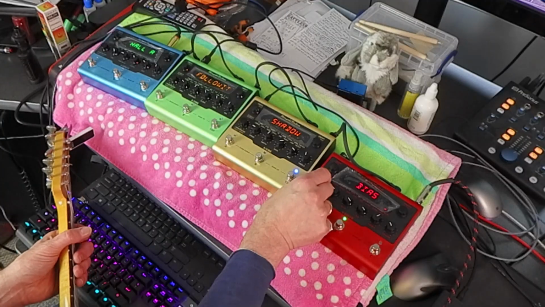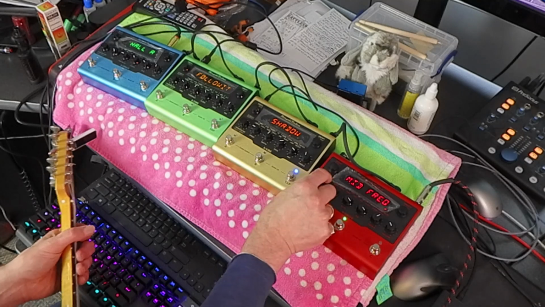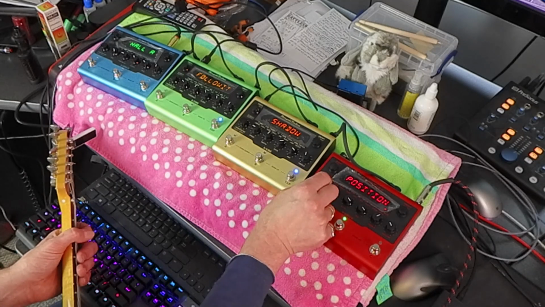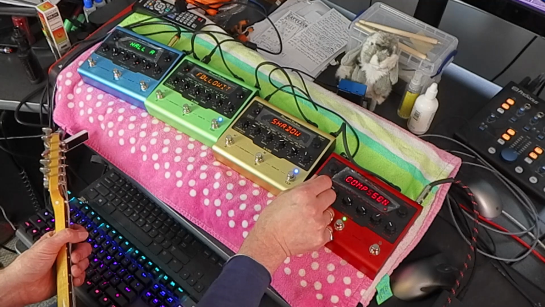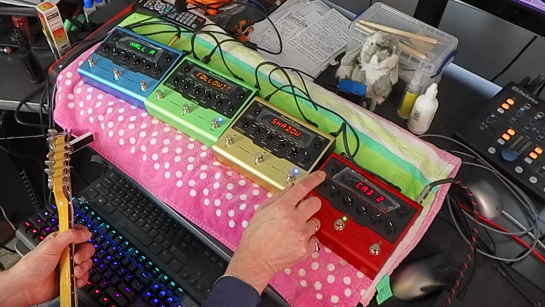Again, that's using a cab. Let's see what cab. Oh, it's got bias, so you can bias it. It's got the mid-freak adjustment. And cab sim is 2 on that one.